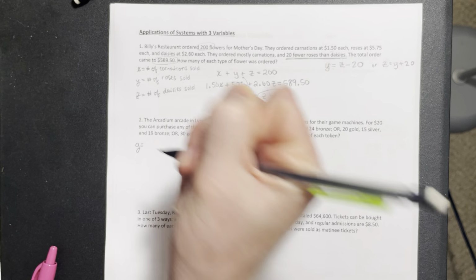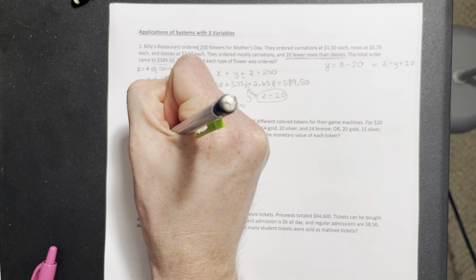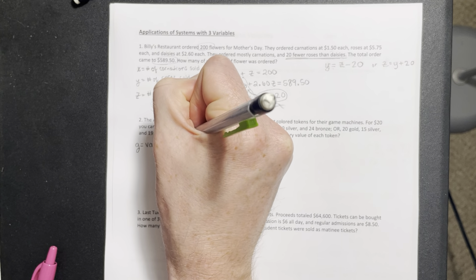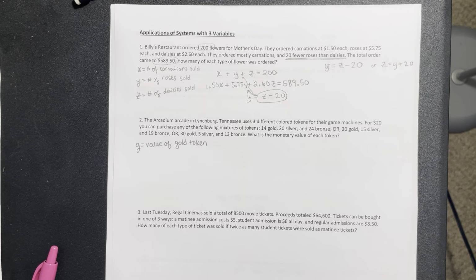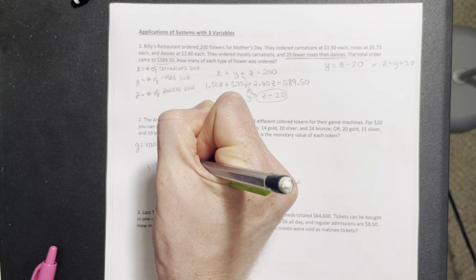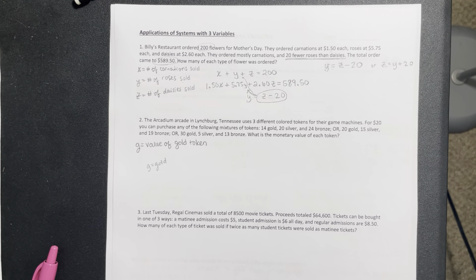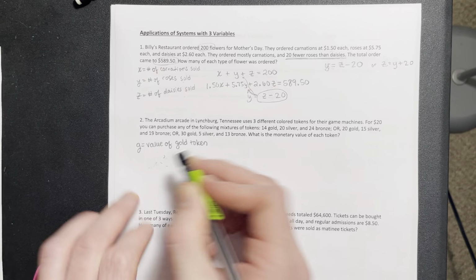All right, so I'm going to say G is the value of the gold tokens. We want to be specific about what our variable stands for. If you just say G equals gold, then that's not explaining what does that actually represent. Does that mean the number of gold tokens? Does that mean the weight of the gold? Does that mean the price of the gold? I don't know, so we want to be specific about what we have. So we don't write just something like G equals gold.